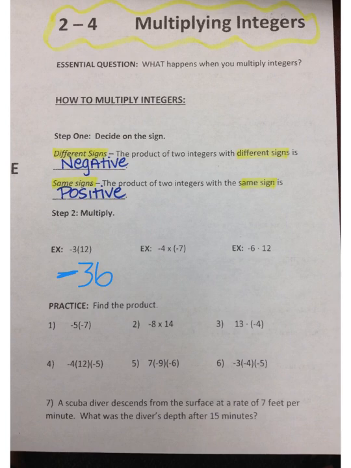Example 2, negative 4 times negative 7. Signs are the same, so it's positive, and 4 times 7 is 28. Example 3, negative 6 times 12. Signs are different, so it's going to be negative, and 6 times 12 is 72.